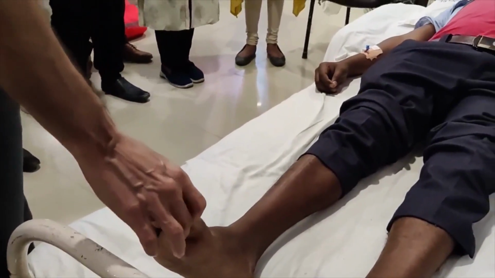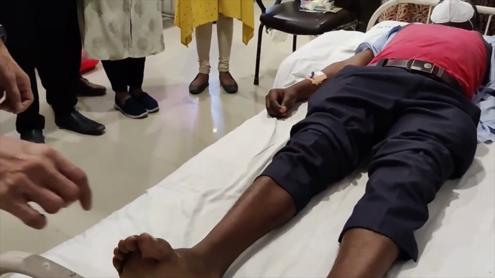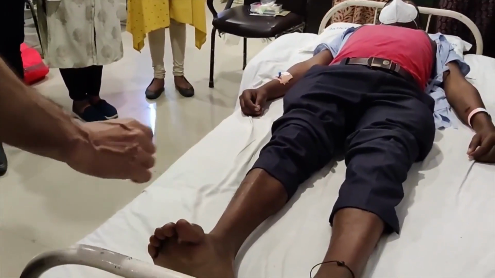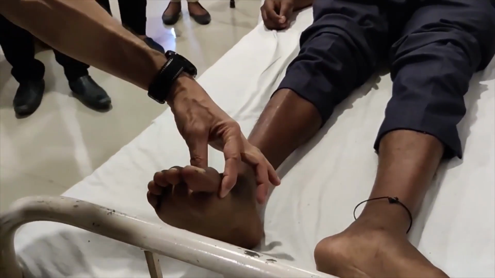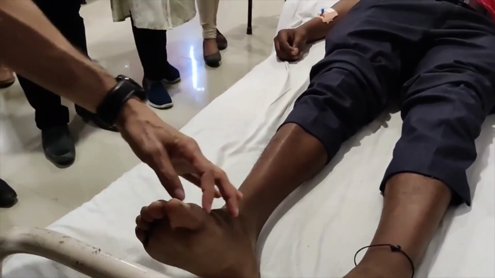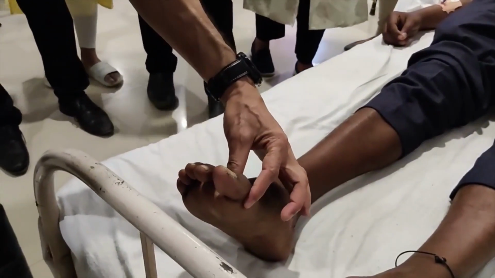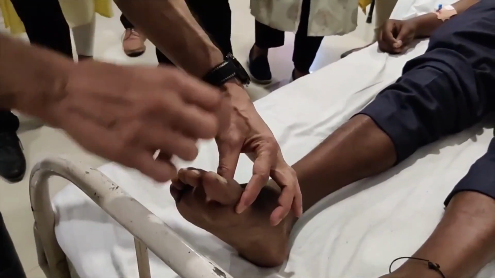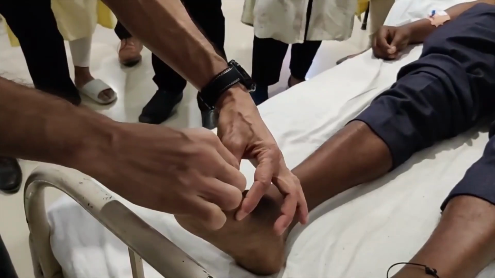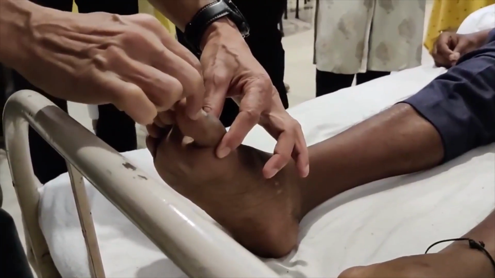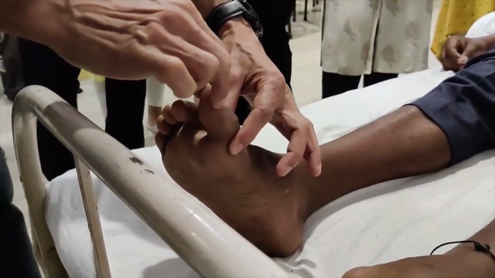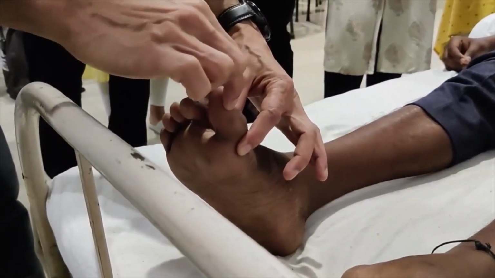So the method of examining for the position sense, you have to grab hold of the great toe like this from the lateral aspect. Don't grab it like this. The lateral aspect, the base of the great toe you will touch, and in the second hand you will be touching the great toe's upper part like this, and just after 2 to 3 slight movements you will ask the patient, up or down?